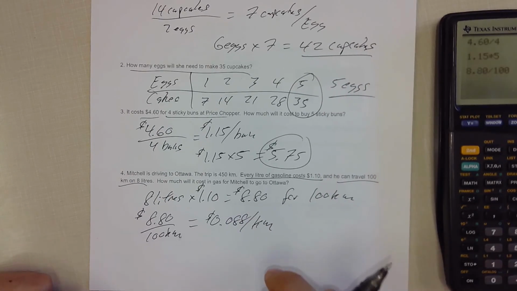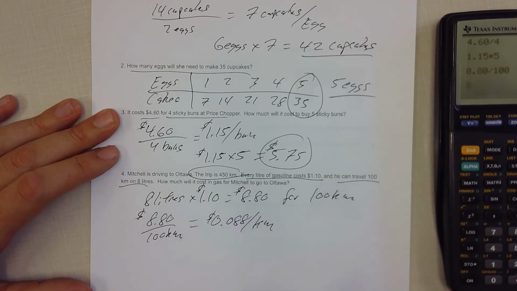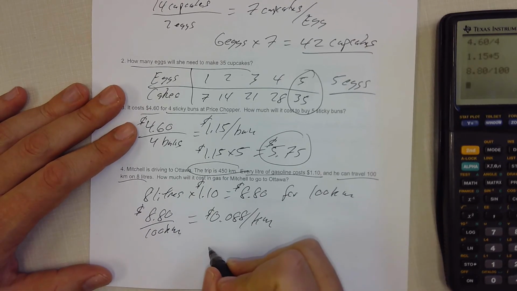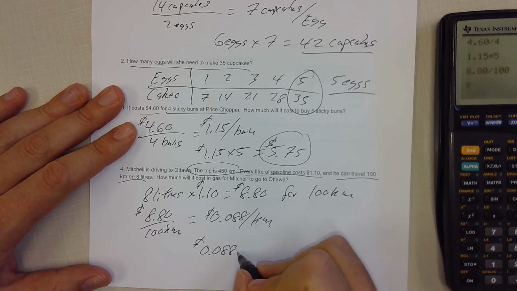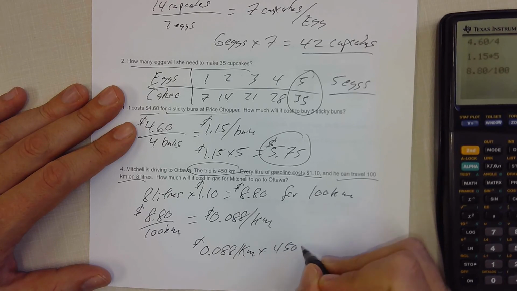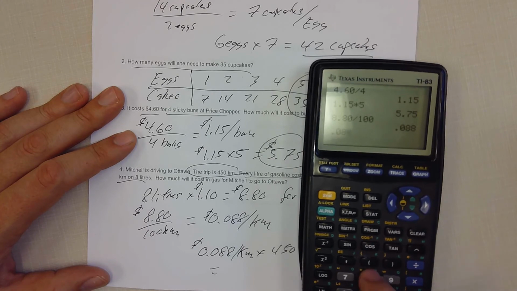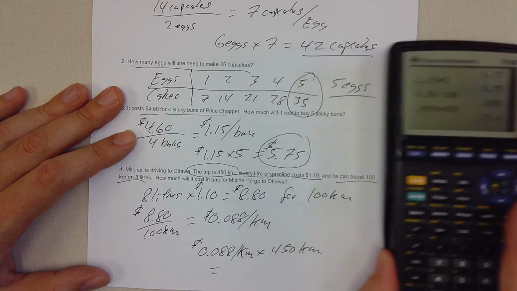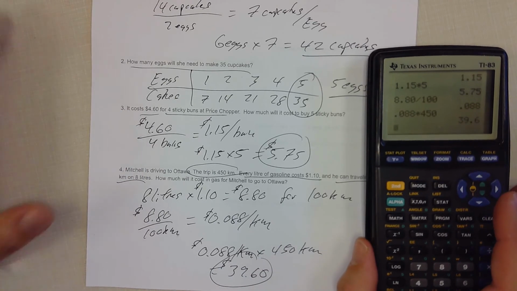Okay. Now that we know how much it is for 1, we can find out how much it is for anything. So I know that the trip is going to be 450 kilometers, and so I'm going to take my 0.088, or 8.8 cents, that's per kilometer, and I'm going to multiply that by 450 kilometers. Let's see what we get. 0.088 times 450 gives me $39.60. Okay, and that's our solution for question number 4.